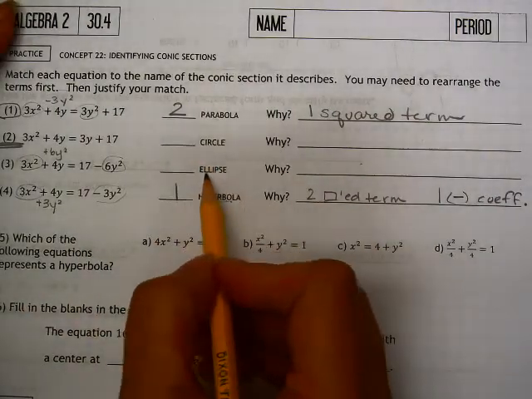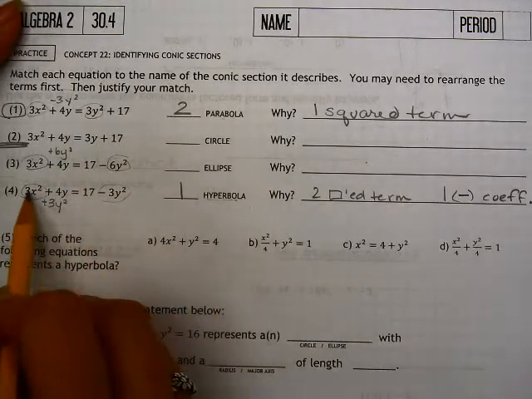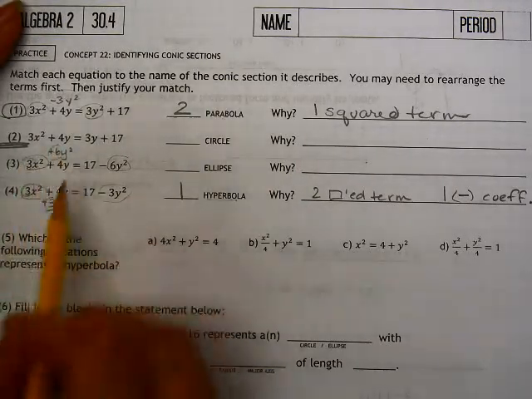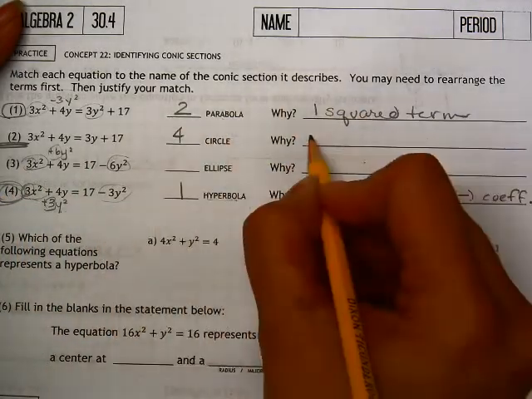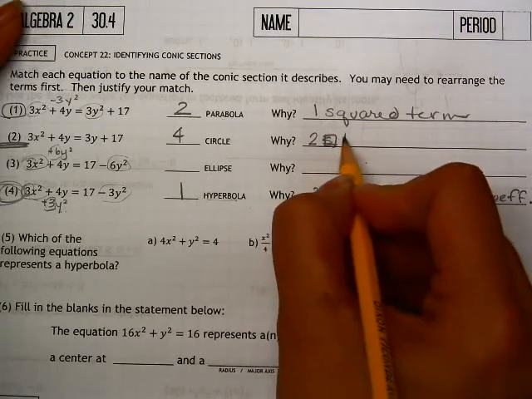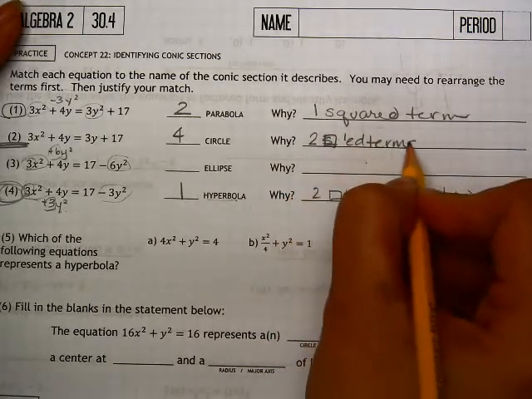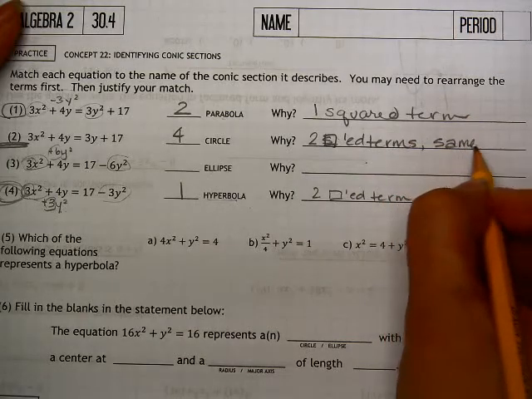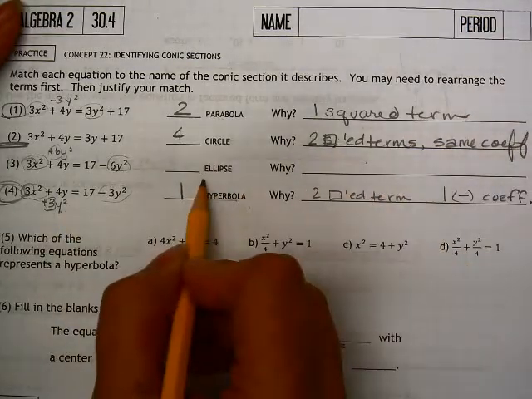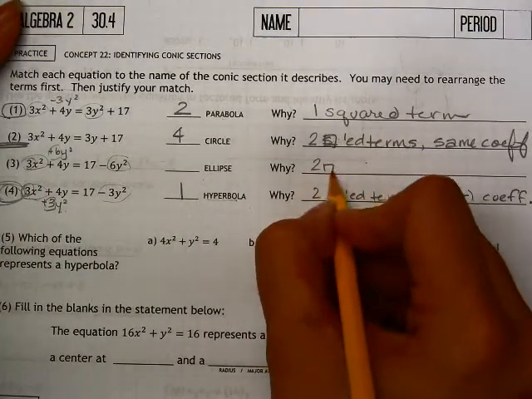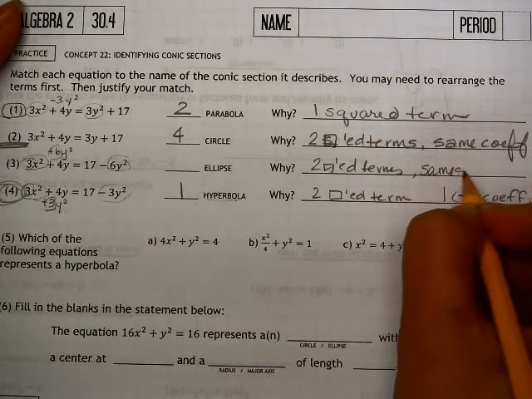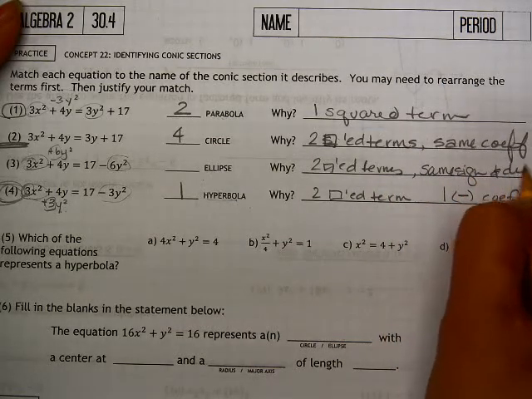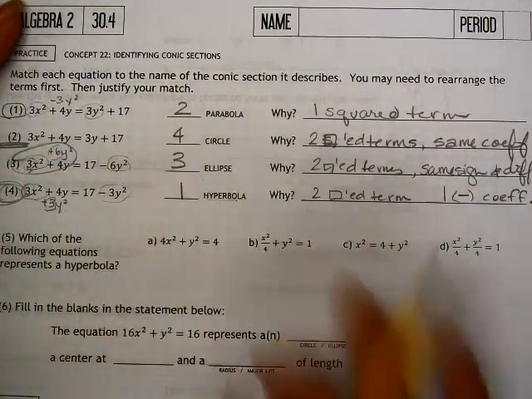So that would be kind of what you're looking for. Then for the circle and the ellipse, the only difference between those is about the coefficients. They're both positive, and they're both squared, and the circle is the one where they're both the same. So we have 2 squared terms, and both have the same coefficient. Our last one is the ellipse. They are both 2 squared terms, same sign, and different coefficients. So that one would be number 3.